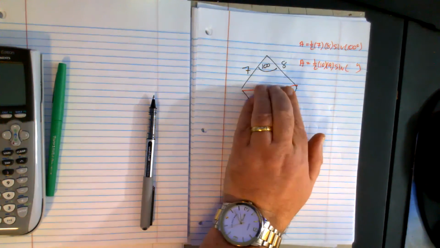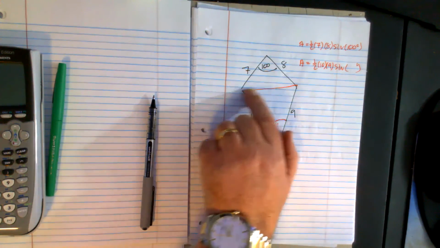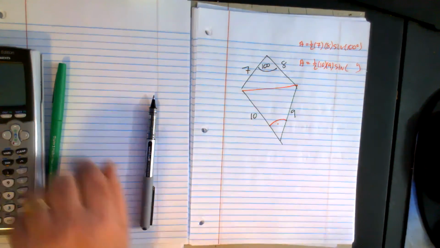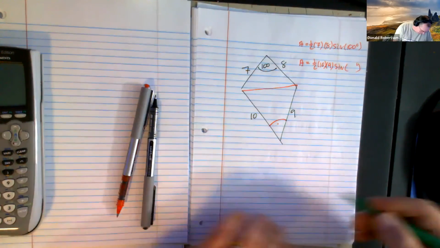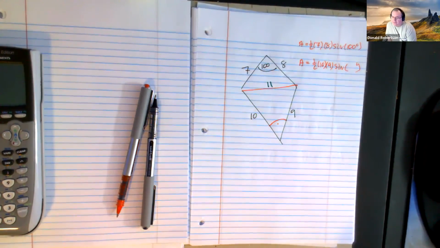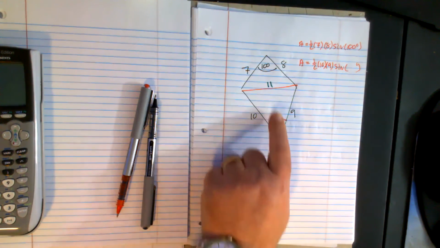You can use the cosine rule. Agreed. Right? The square root of 8 squared plus 7 squared minus 2 times 8 times 7 times the cosine of 100. And that'll give you that length. Now, I don't know the answer because I don't have time to do it. Can we just pretend it's 11, just for argument's sake? Now that you know that it's 11, how are we going to get this guy?